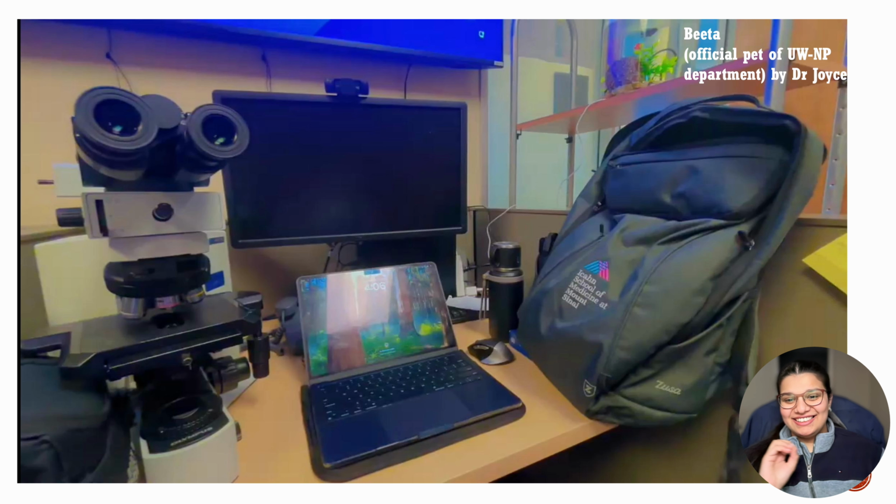So this was just a nice memory of my UVAS journey. This was my desk, and this is Beta, the cute fish. She eats a lot. She was the official pet of the UVAS Neuropath department. So that was fun, and that's all for today.